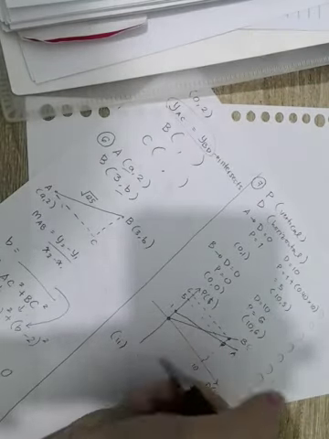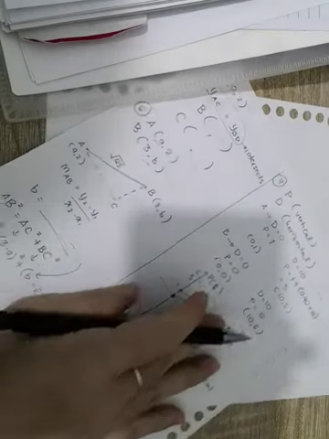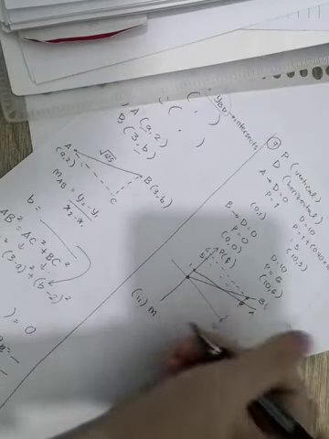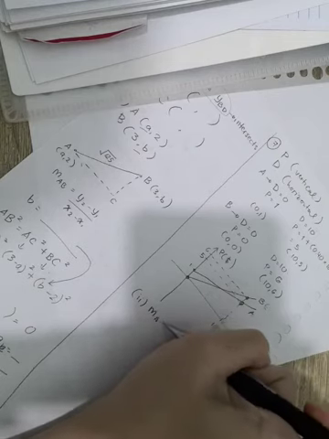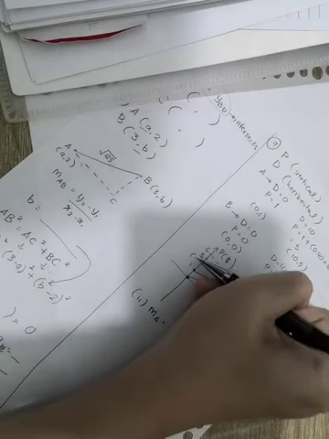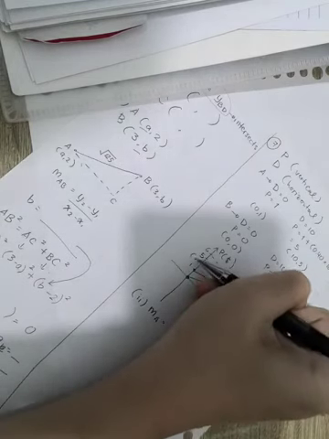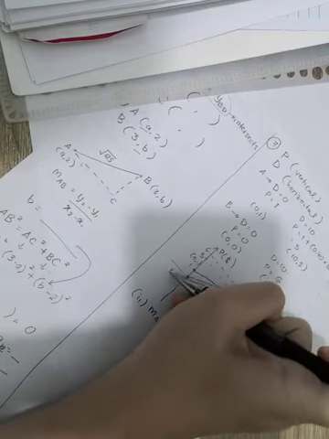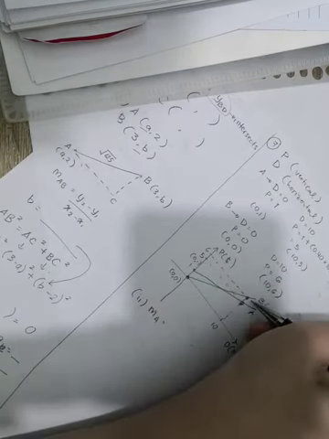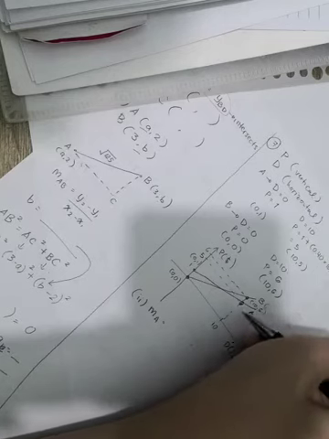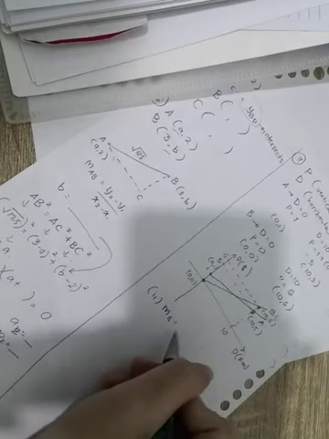Part 2, find the equation of each line. Okay, we find the gradient of A, since we have 2 points. What is this? (0, 1), and (10, 5). B is (0, 0) and (10, 6). Okay, so we have each of these.